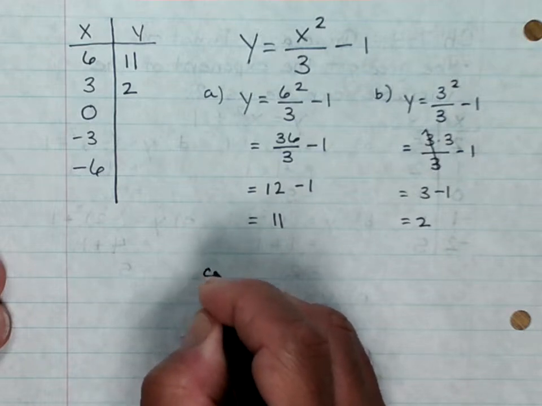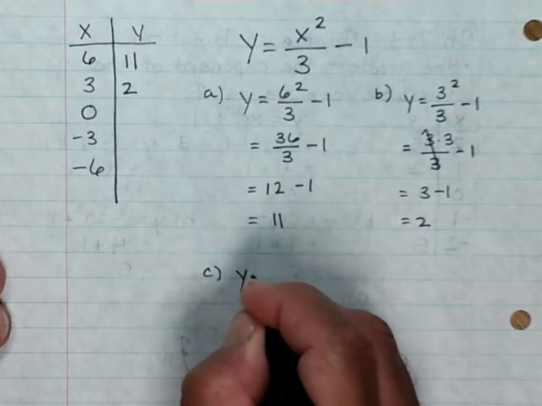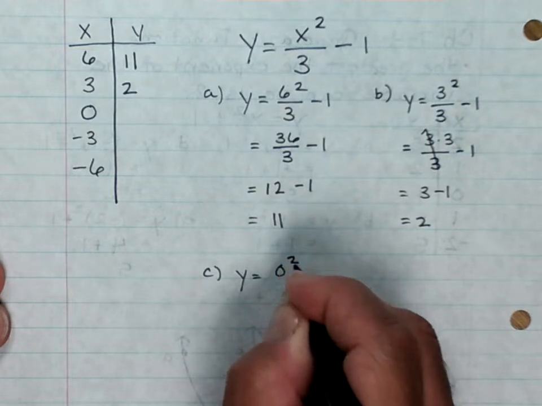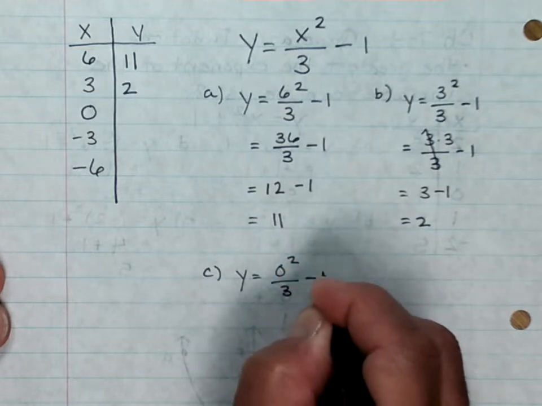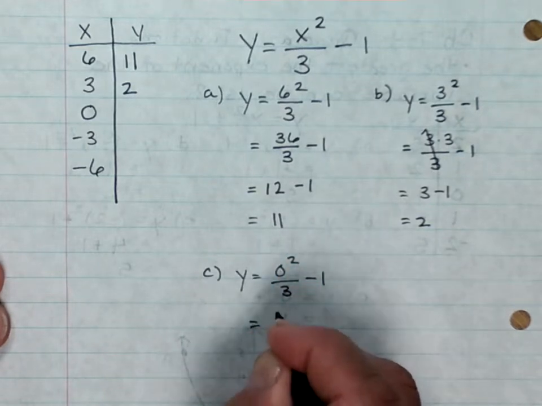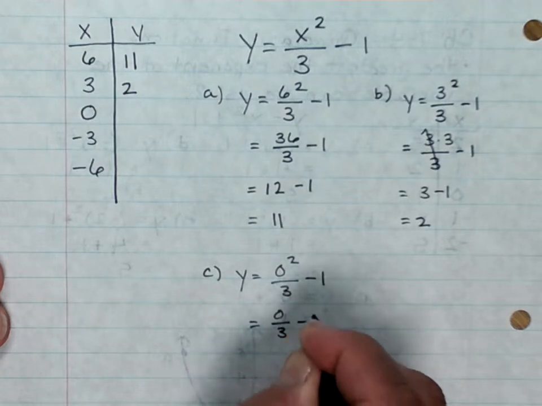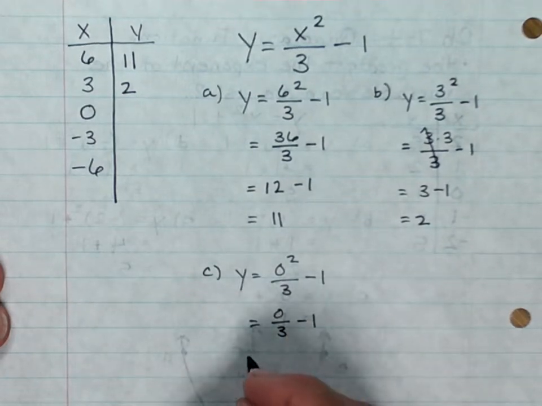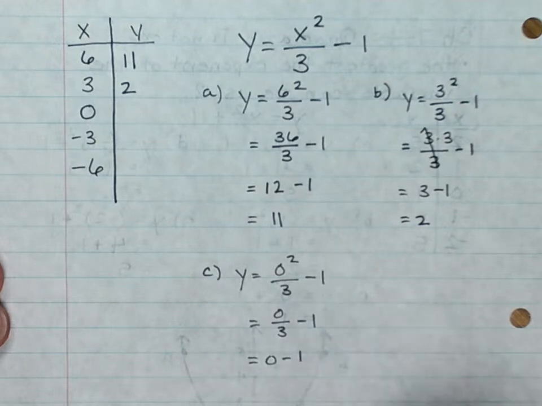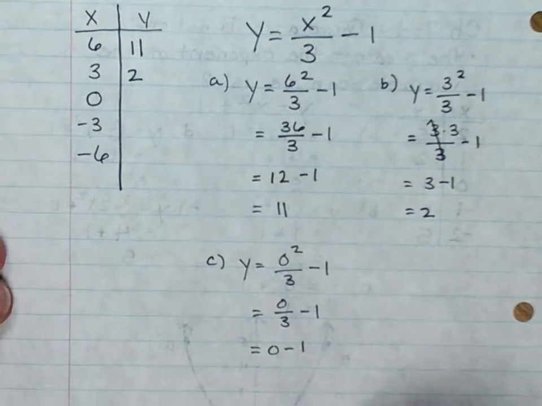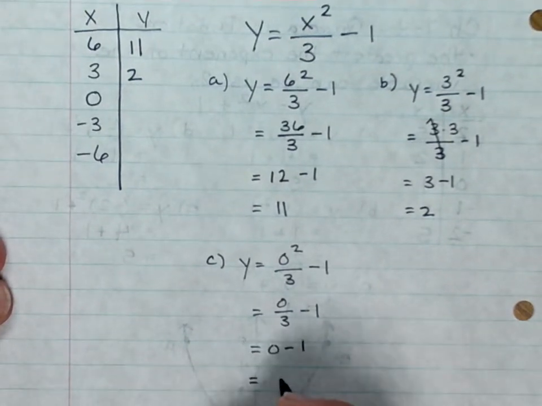Alright, our third point is 0. Always like working with 0. Okay, 0 squared divided by 3 minus 1. 0 squared is 0. 0 divided by 3 is 0. And finally, 0 minus 1 is negative 1.